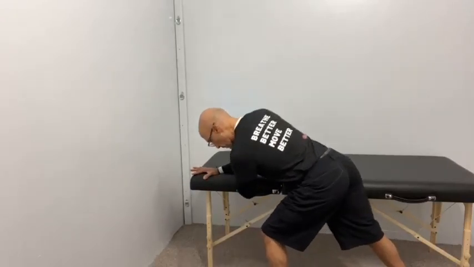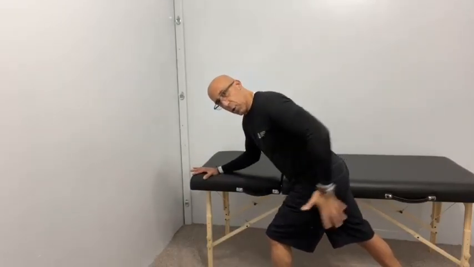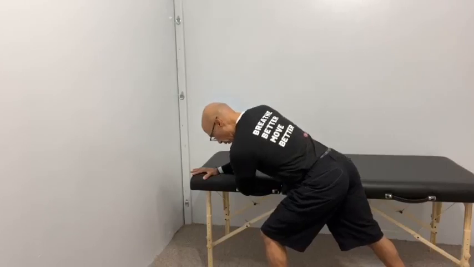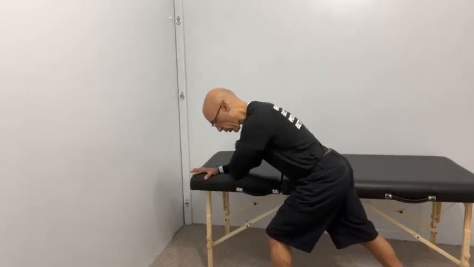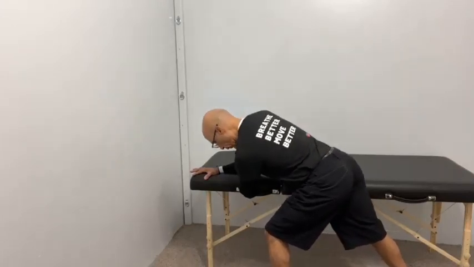So we'll do a few more. You should feel a good stretch in the backside of the hip here. You should not feel any pressure in the back. If your client feels pressure in the back, they're probably coming too much into extension. So keep your client in a good hinge position, a good cylinder position, or good position of the rib cage over top of the pelvis.